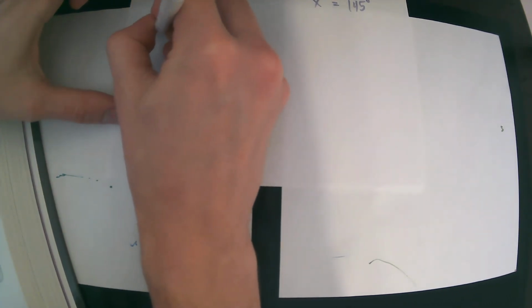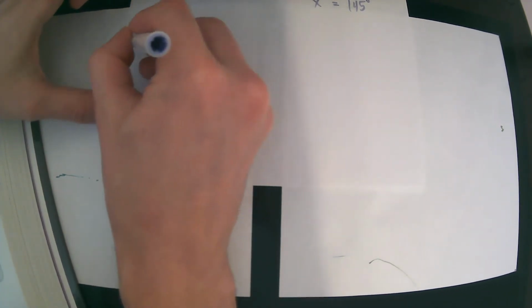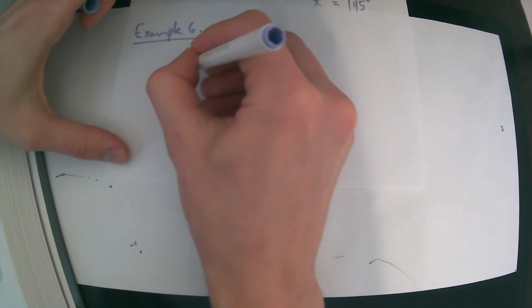Example 6 is asking us to find the area of a triangle. Okay, and they give us this.